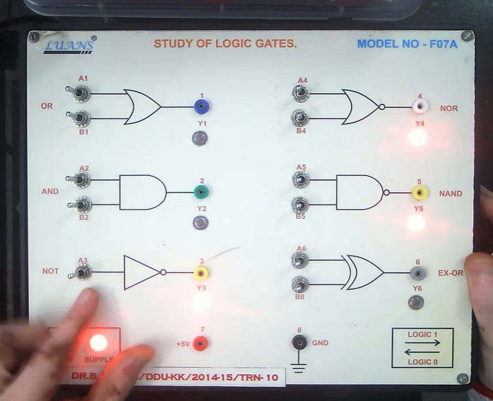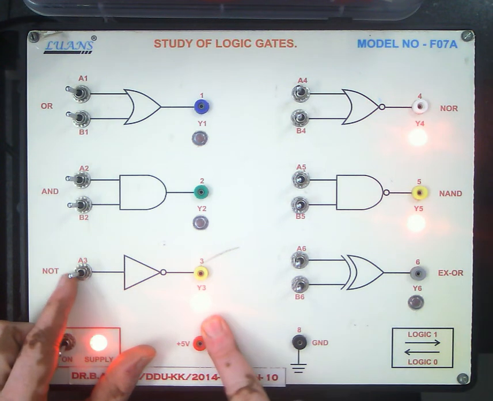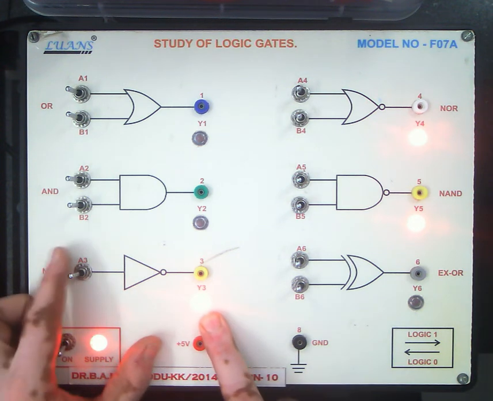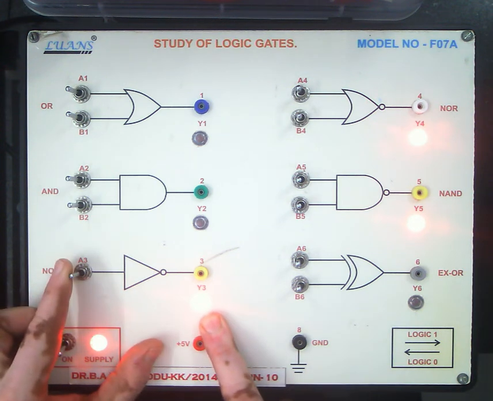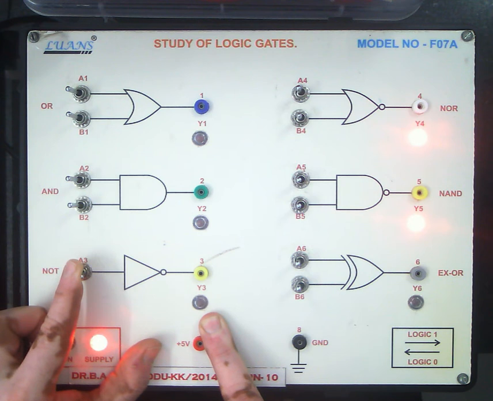You can well see that when the logic is 0, the output is high. You can see this LED is glowing. If I make logic 1, the output becomes low.